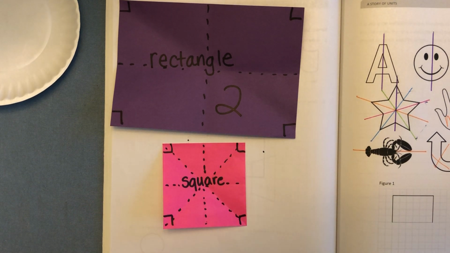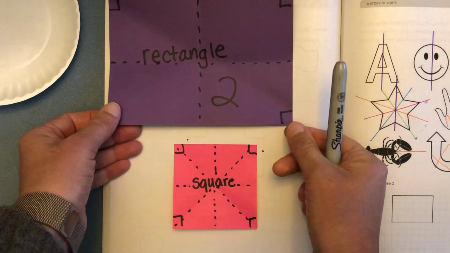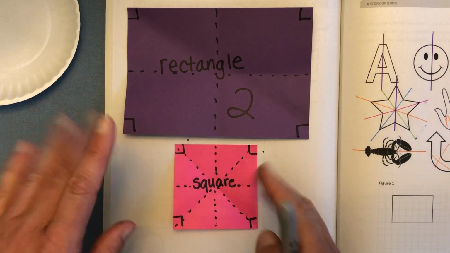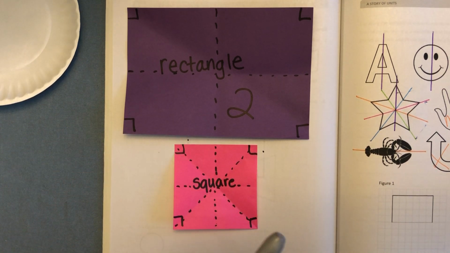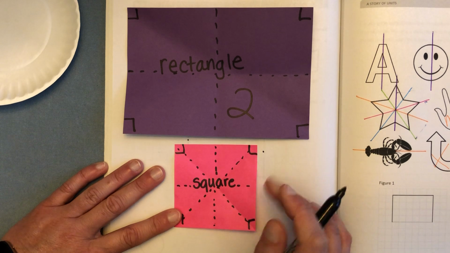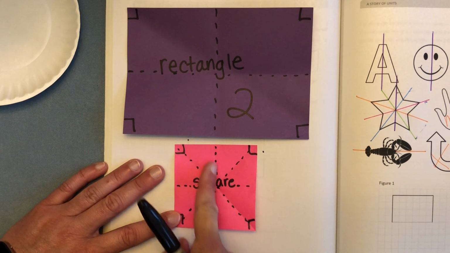All right, now here's where I have to figure out my lines of symmetry. If I'm going 1, 2, 3, 4, and I start counting like that, then I get a little bit off. So let's figure out together how many lines of symmetry this square has. I'm going to come over here and make a tally mark every time I find one. So watch me trace from the top of the square to the bottom.